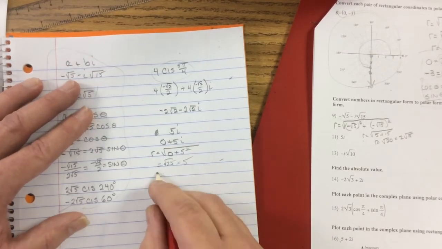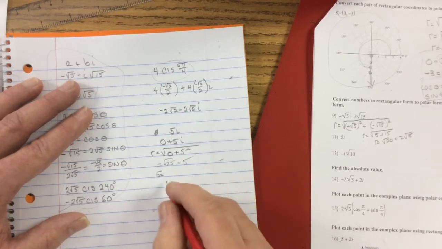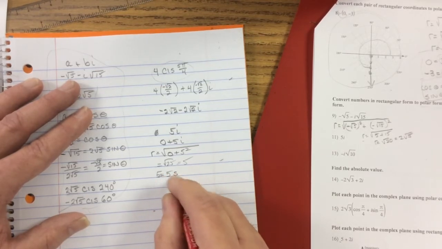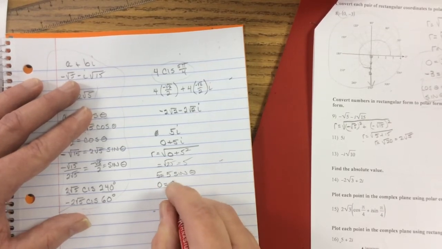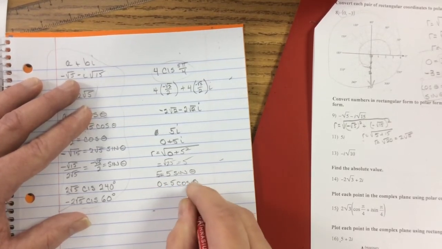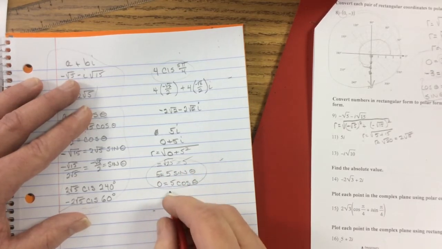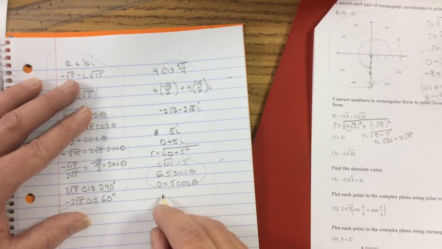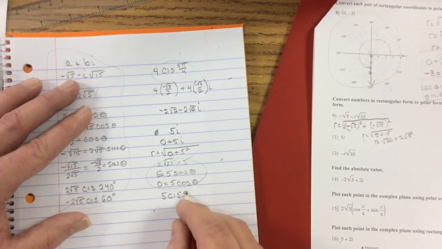And 5 is equal to 5 sine of theta, and 0 is equal to 5 cosine of theta, and in this particular case theta is going to have to be 90 degrees, so this is going to be 5 cis 90 degrees.